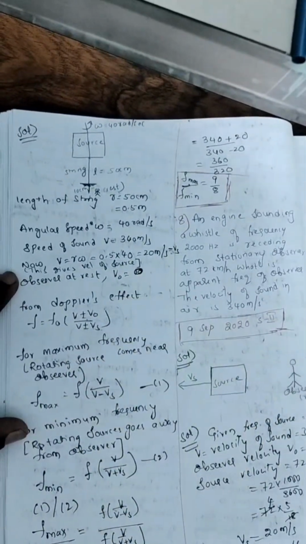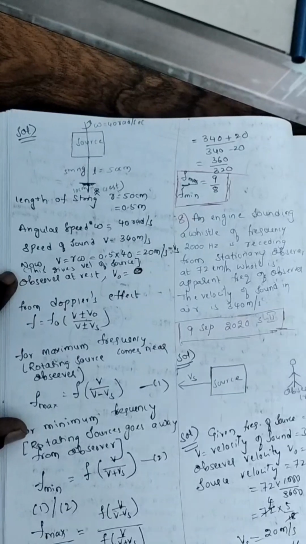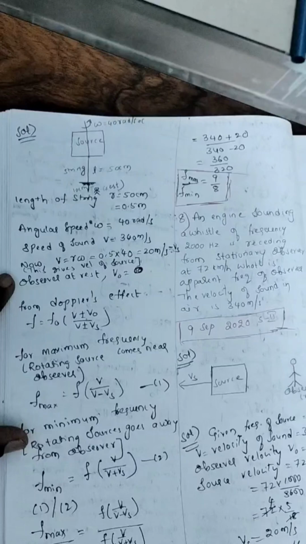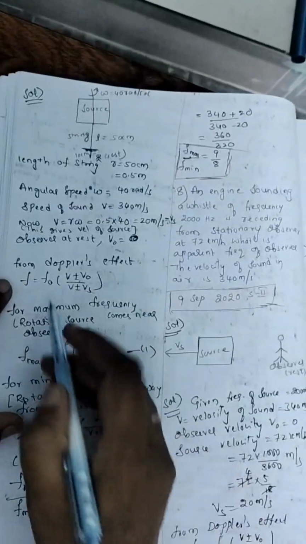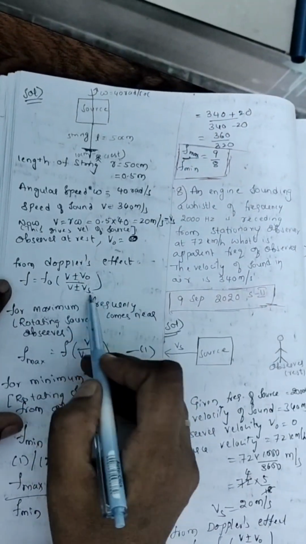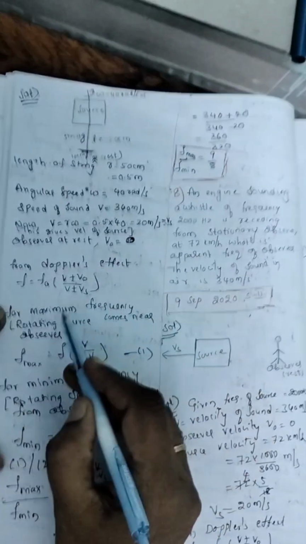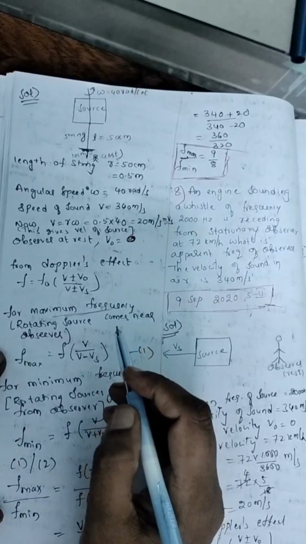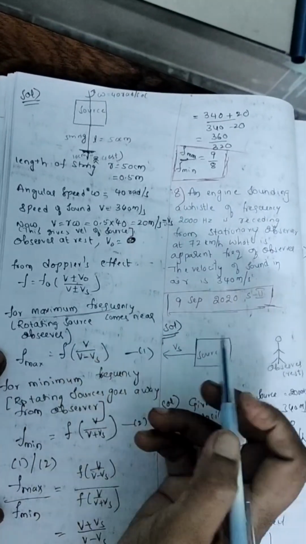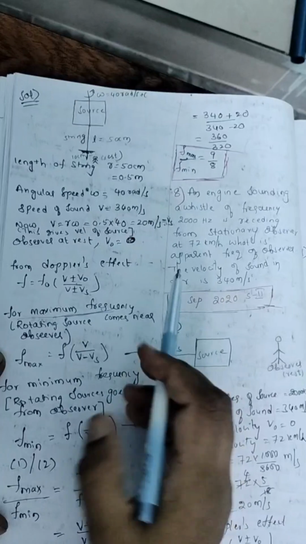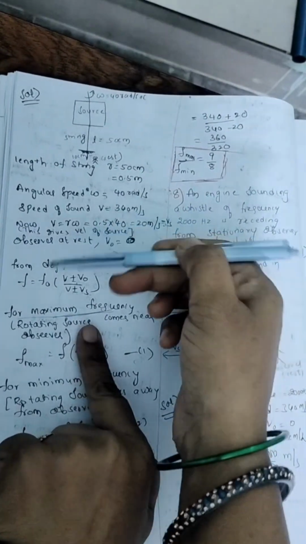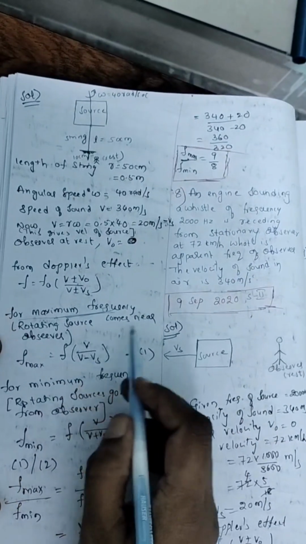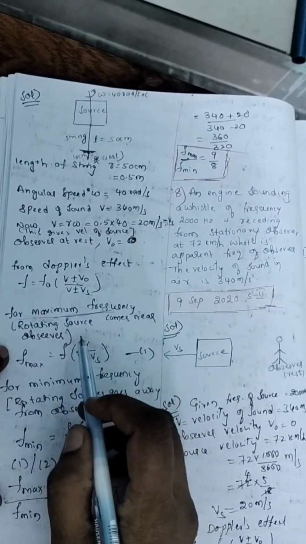This linear velocity gives us the velocity of the source. Alright? So, from Doppler's effect, V plus or minus V naught by V plus or minus Vs into F. Now, he is asking to find the ratio of maximum to minimum frequencies. First, for maximum frequency: when the source of sound is rotating, the rotating source comes nearer to the observer.